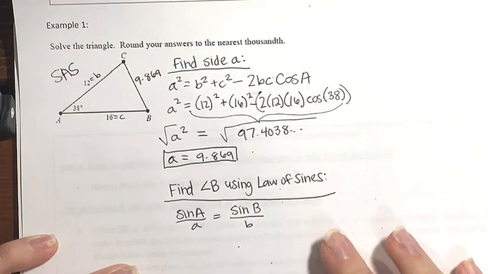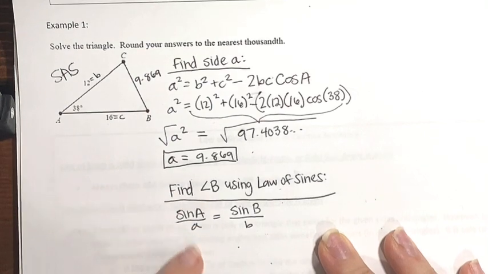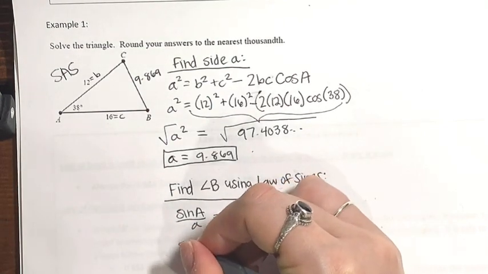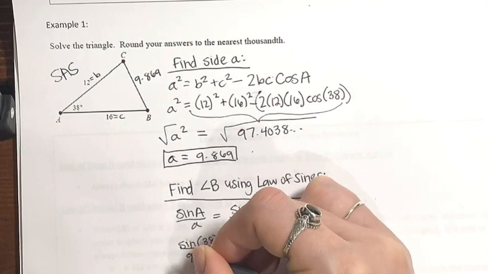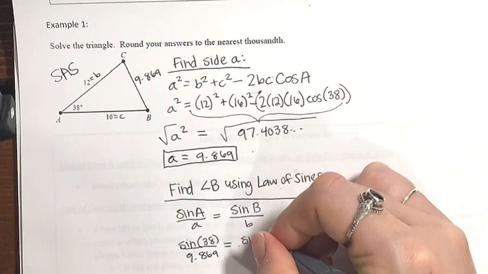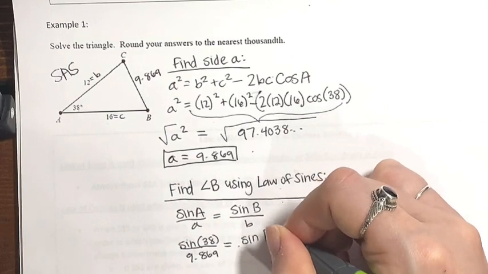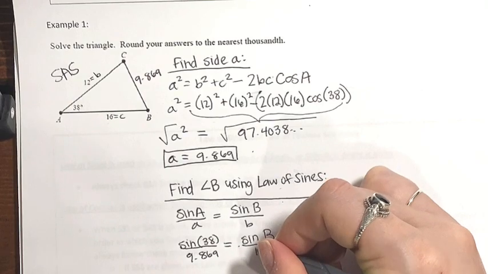Okay, so now we'll just plug in what we know. I know both of the A's. So we're going to have sine of 38 degrees over 9.869 is equal to the B's. I don't know angle B, so I'll just leave that, but the side is 12.